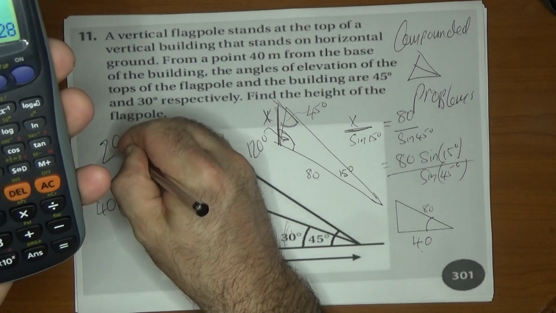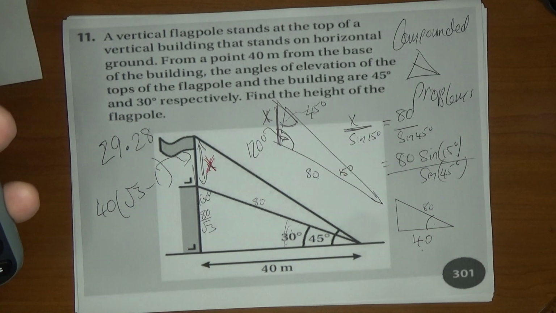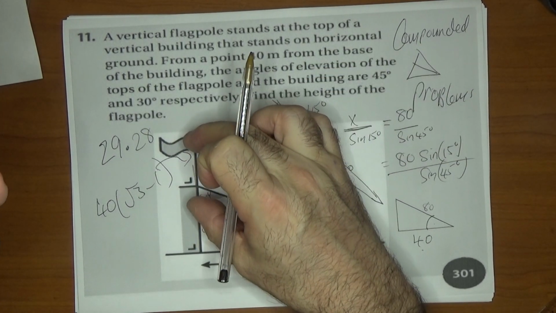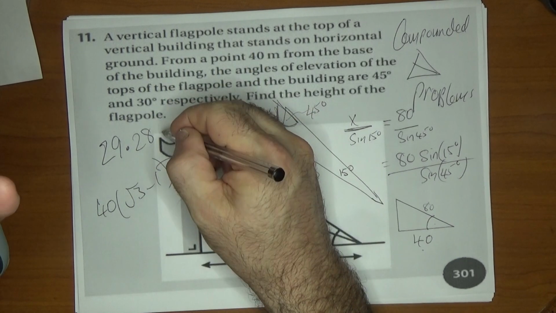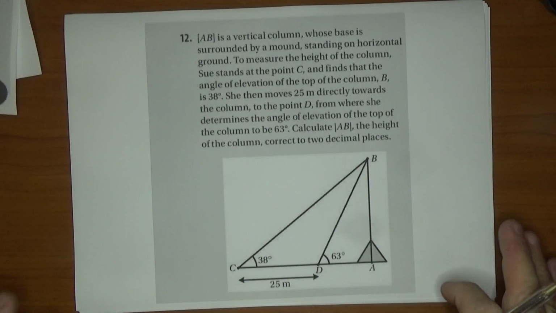Okay, 29.28 meters. Okay, so it's a big 29 meters. That's a huge flag up on top of the building because it's in meters. Okay, moving on to question 12.